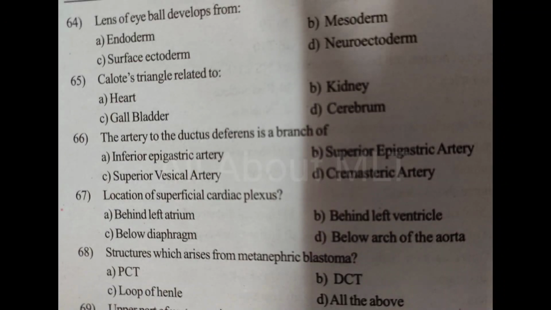Calot's triangle related to option A, heart. Option B, kidney. Option C, gallbladder. Option D, cerebrum. Answer is option C, gallbladder.